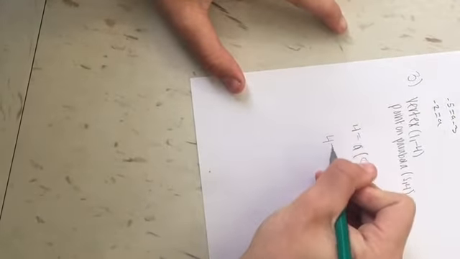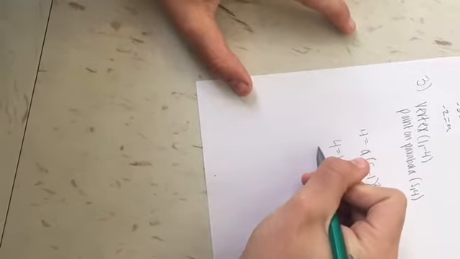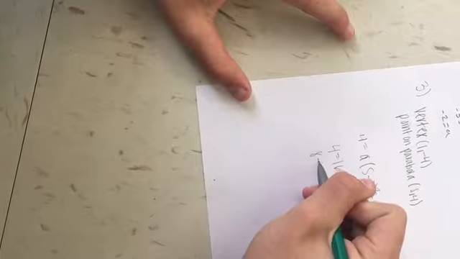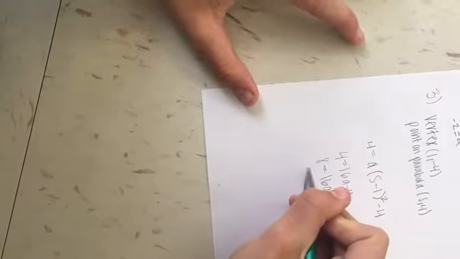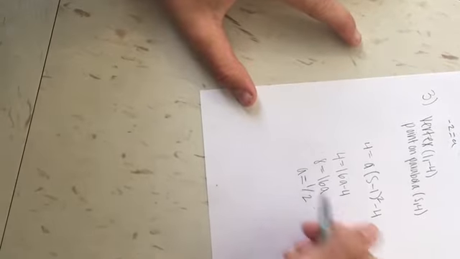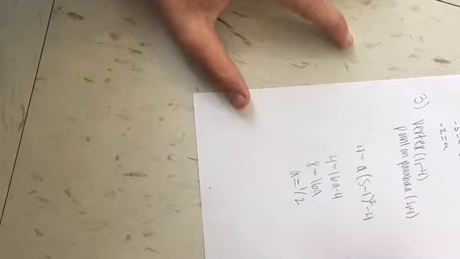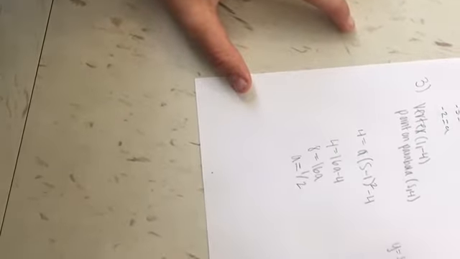So from there, you have to simplify it down, in which you would get 4 equals 16a minus 4. Move the 4 to the other side, so that would be 8 equals 16a. So your total for a would equal 1/2. From there, you would plug your a into the equation, getting your answer, which is y equals 1/2(x minus 1) squared minus 4.